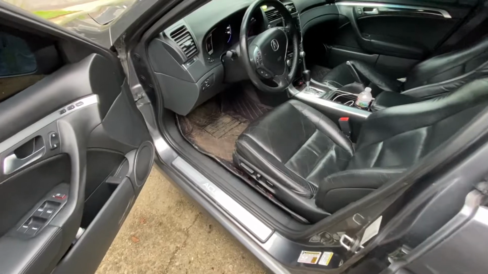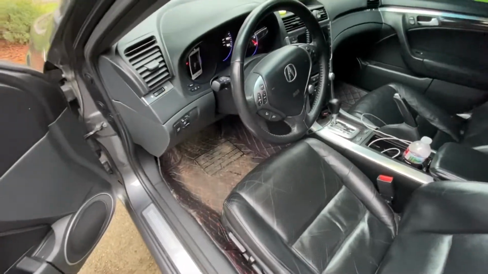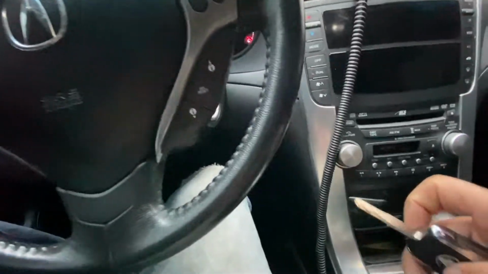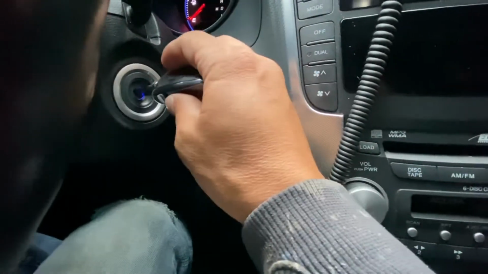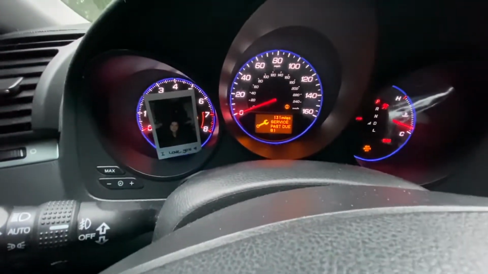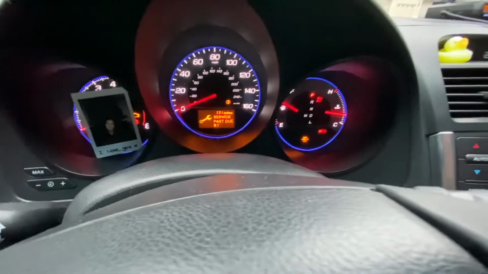So once you change your oil and the light went on and you need to reset it, what you want to do is go here. So what you want to do is put the key in, and it shows right there service.